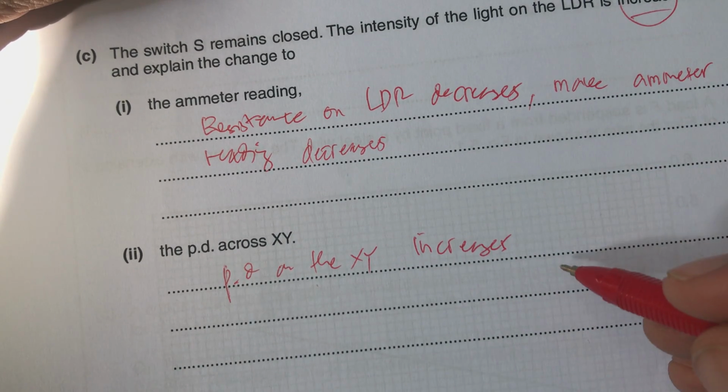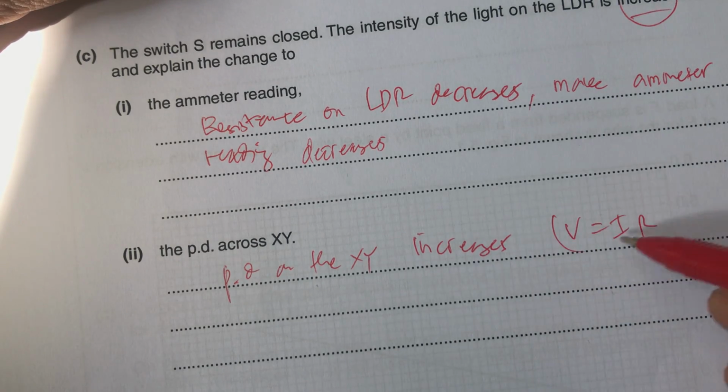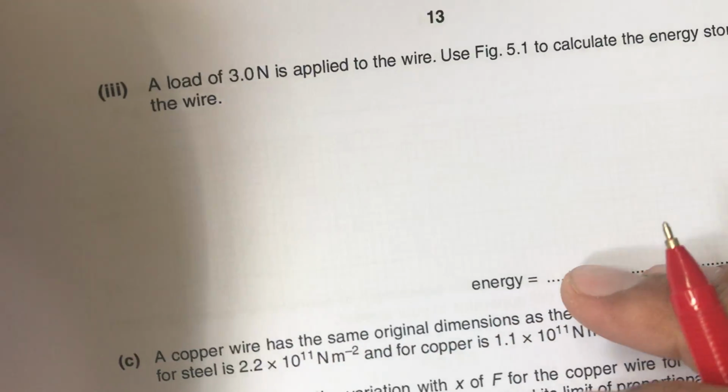This is from V equals IR, from Ohm's law.